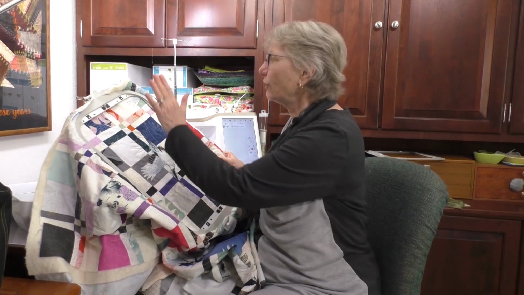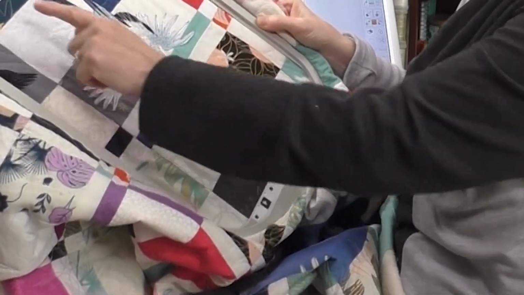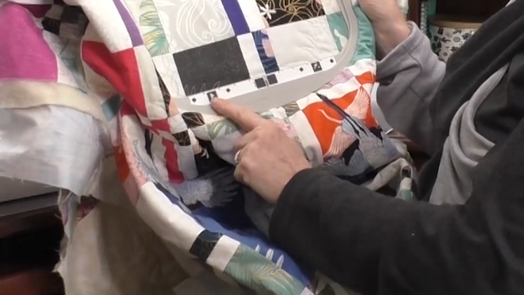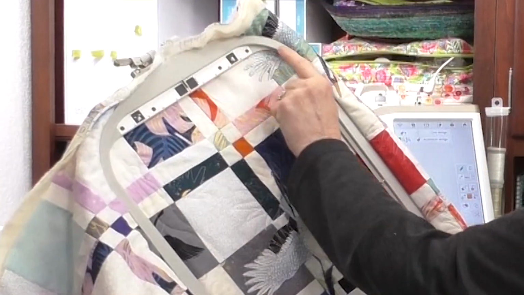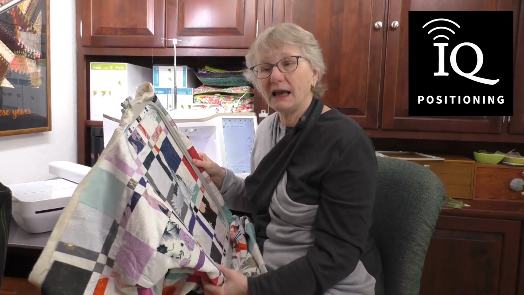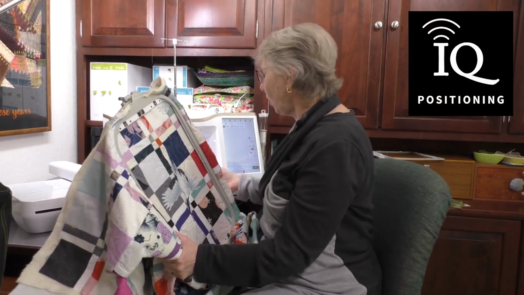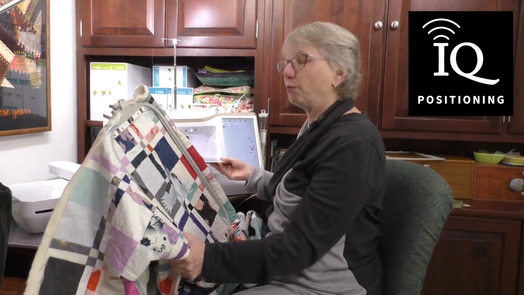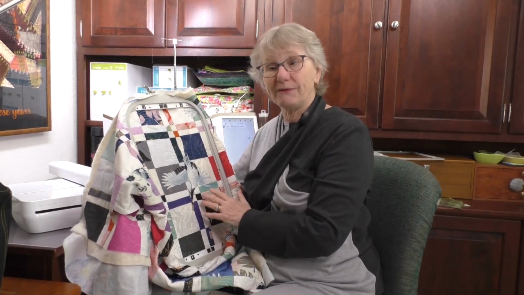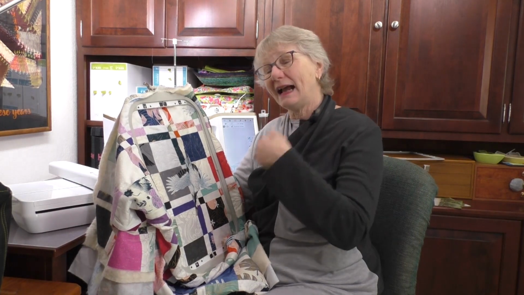So what I did is I hooped it up, and using the special hoop that comes with the Altair, it's special because it has these black and white graphics on the hoop. And you're going to use the IQ Positioning app on your mobile device to take a picture of what's in the hoop. Now, it doesn't have to be fabric, although it could be. You could have a printed image. I could have just taken this fabric before I even cut it up and took a picture of it. So any kind of image you can bring in if you take a picture of it and bring it in. Like I said, you can also take a picture off the internet, download it to your mobile device, and send it to the machine.